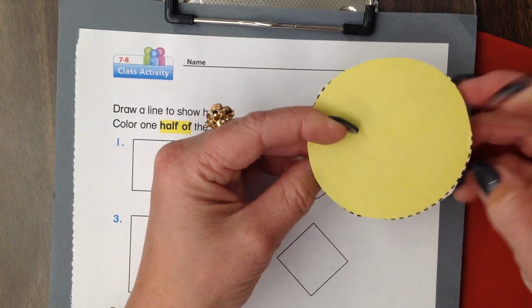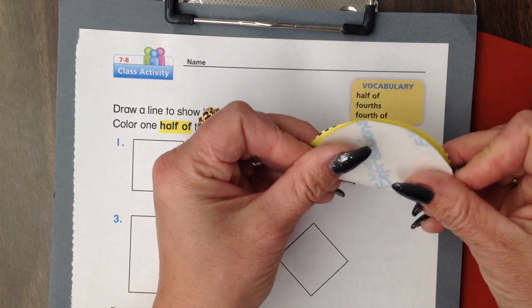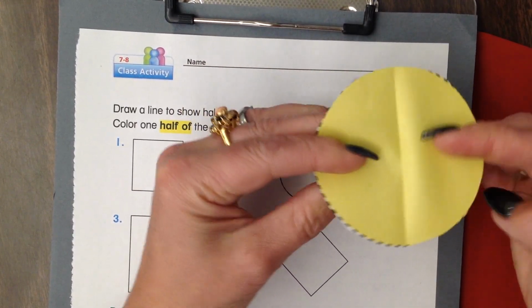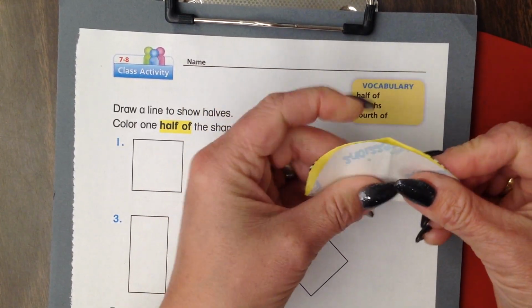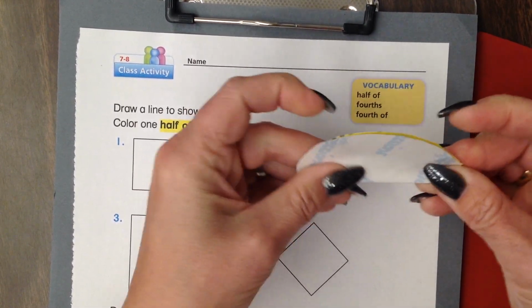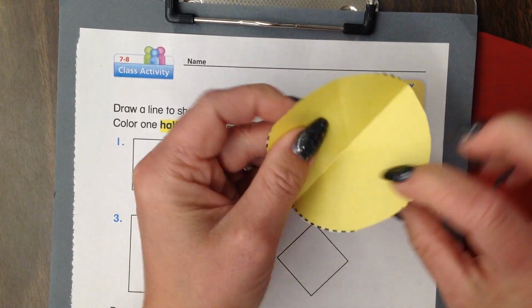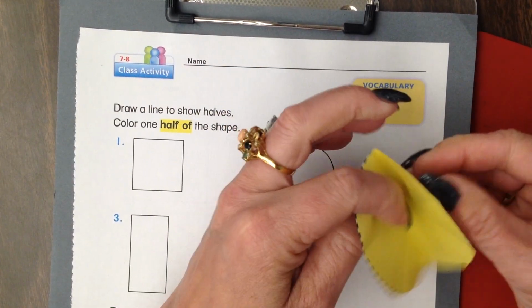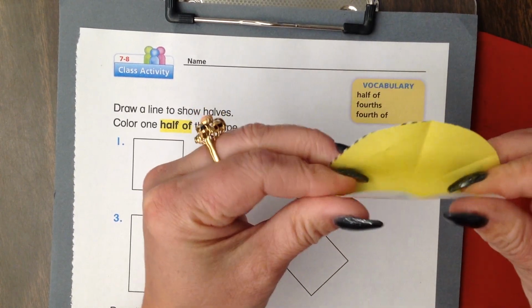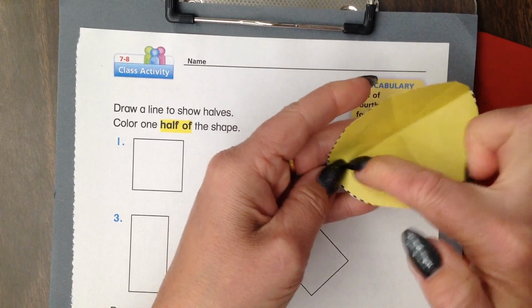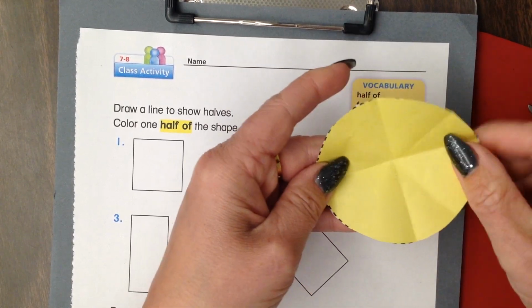All right, so maybe some of you folded it this way, right? Maybe some of you folded it this way. Maybe some of you folded it this way. Or maybe some of you folded it this way. What are you noticing as I'm folding it? Because each time I'm folding it, the two semicircles, the two halves of the circle, are still the same.